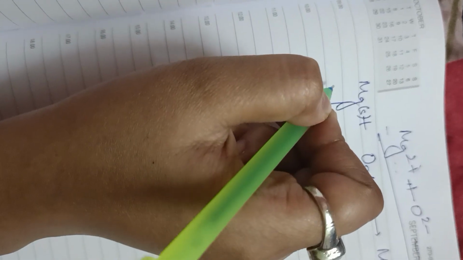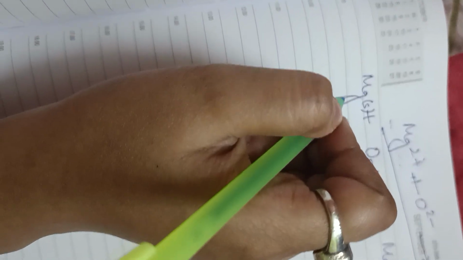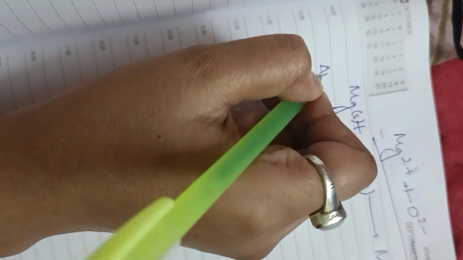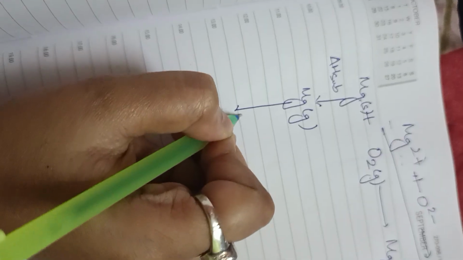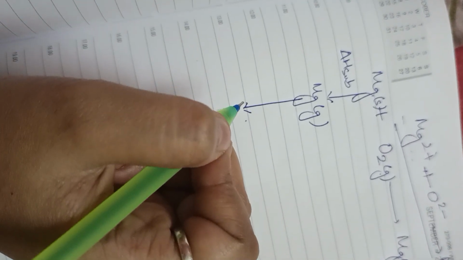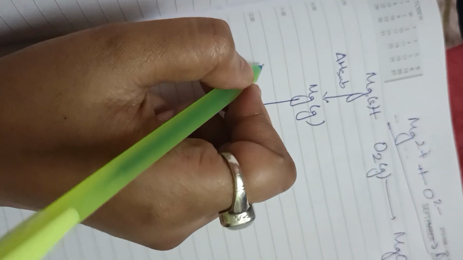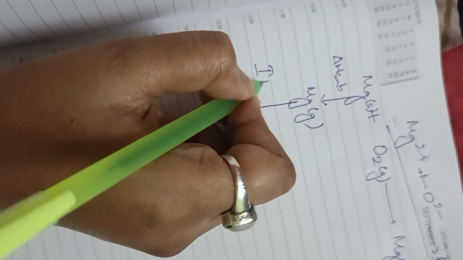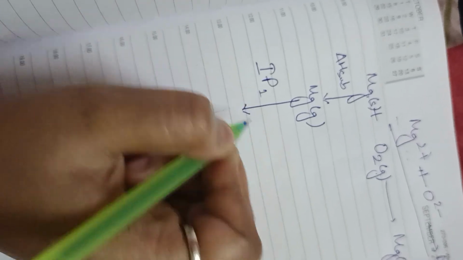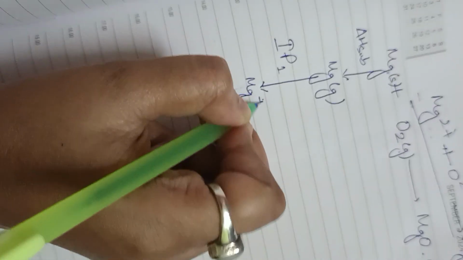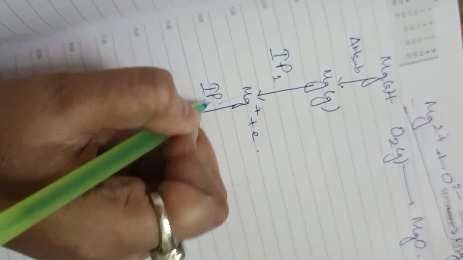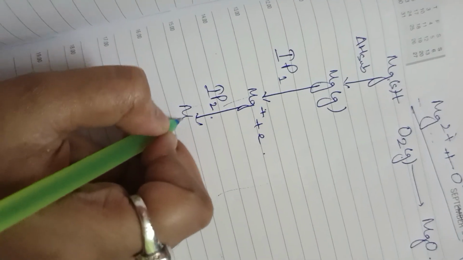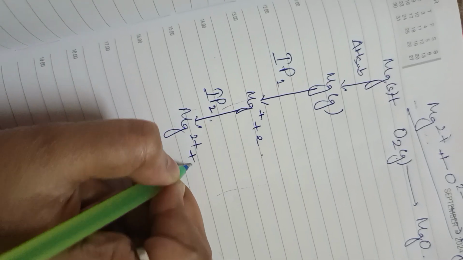You get magnesium solid, so delta H sublimation first you will do to convert it into gas, so magnesium gaseous. Now you do ionization potential 1, so you get Mg plus plus electron. You do ionization potential 2, you get Mg 2 plus plus electron.